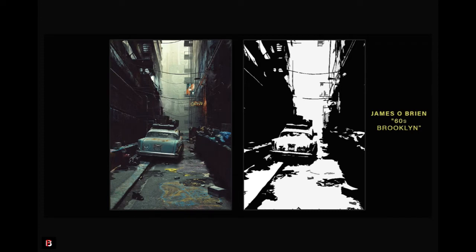I used threshold on this to just help push the values towards the extreme blacks and the whites, so you can really see what's in the light and what's in the shadow. The walls and the alley are really pushed deep in the shadow, so that really helps pop out the car again. This is really nice though. I really like this piece a lot by him.